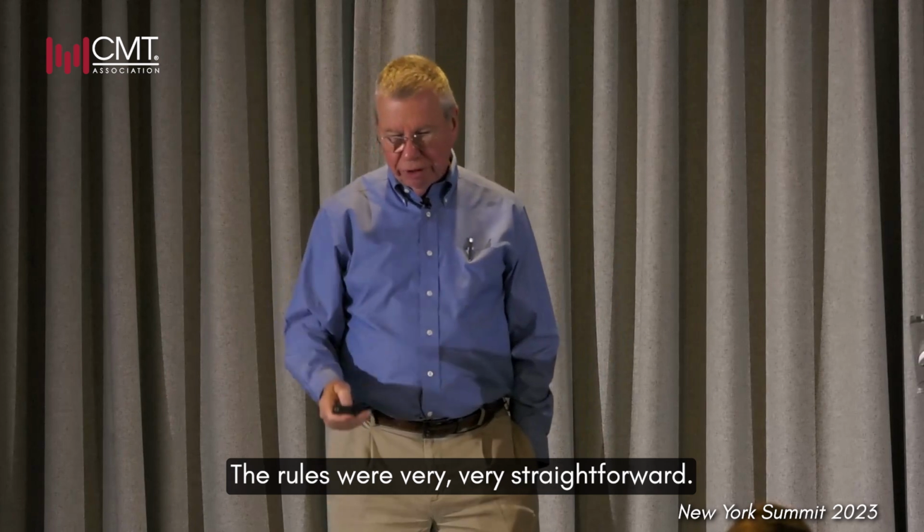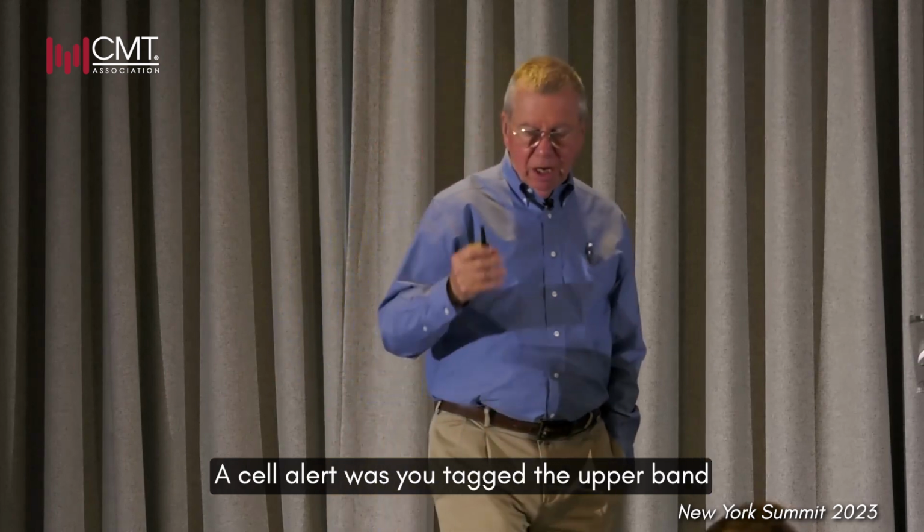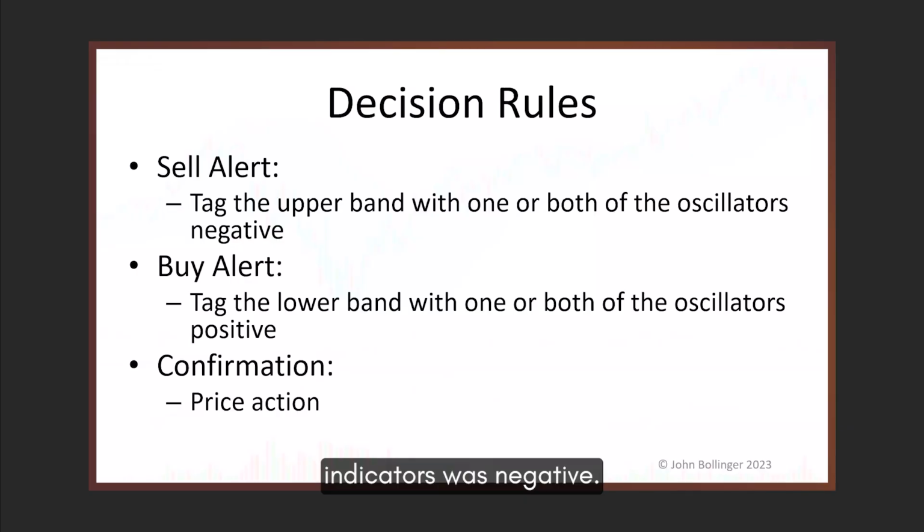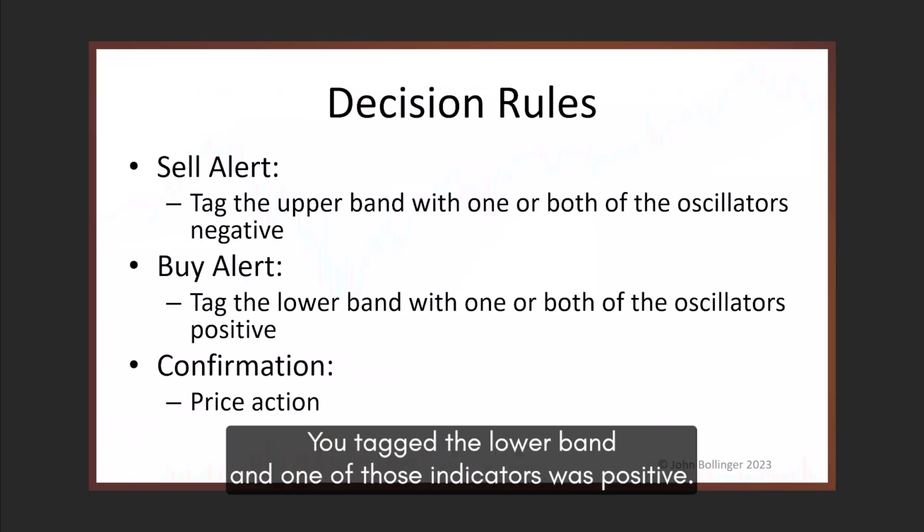The rules were very straightforward. A sell alert was you tag the upper band, and one of those indicators was negative. And a buy alert was the reverse. You tag the lower band, and one of those indicators was positive.